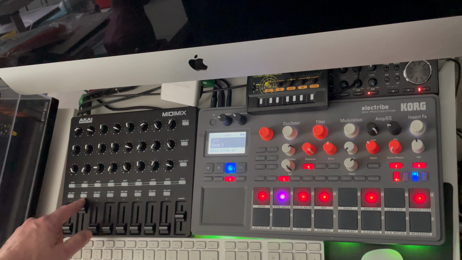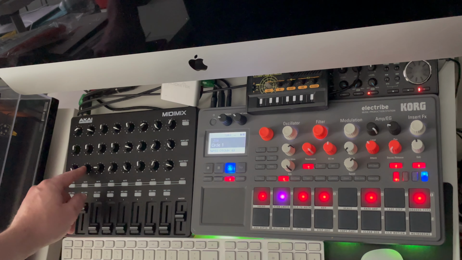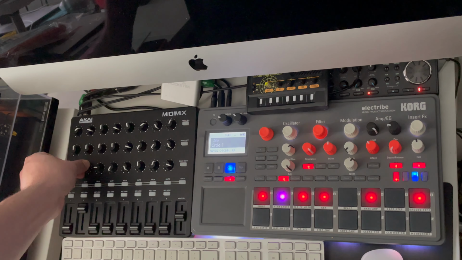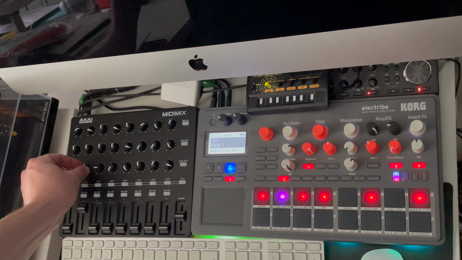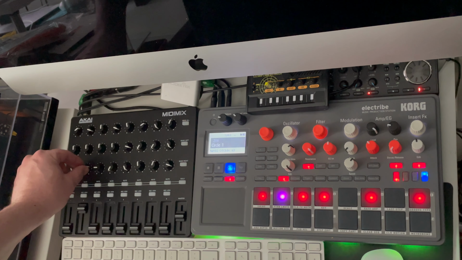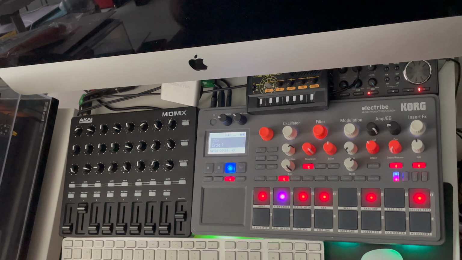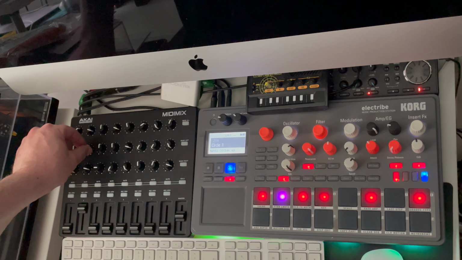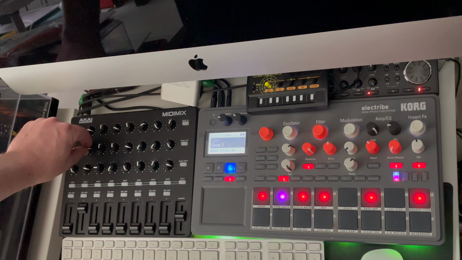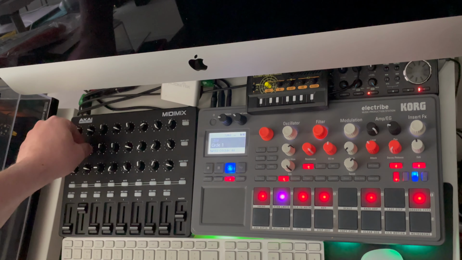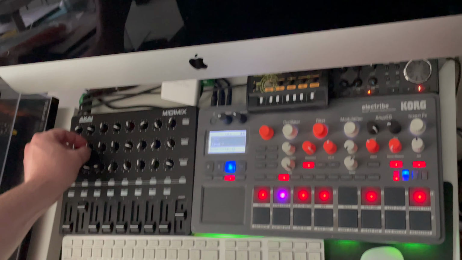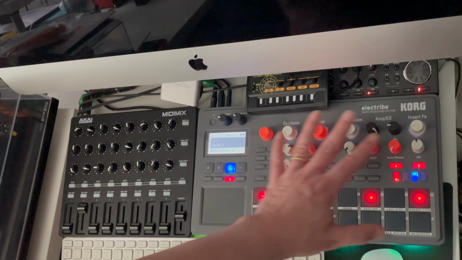for part 2. But I could increase maybe my insert effects edit. I've got that on this knob here. You can hear I've got a delay. I can have more and more or less of that delay. I've got my oscillator edit, which you can see on the screen actually. I can change the nature of my oscillator. So I can make some quite dramatic changes without actually having to touch the Electribe anymore.